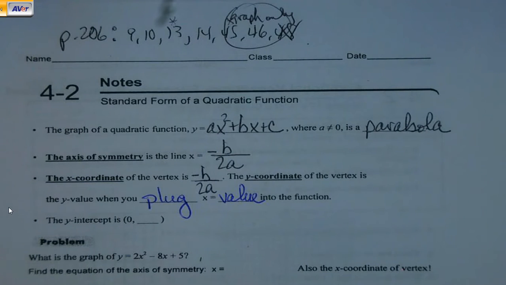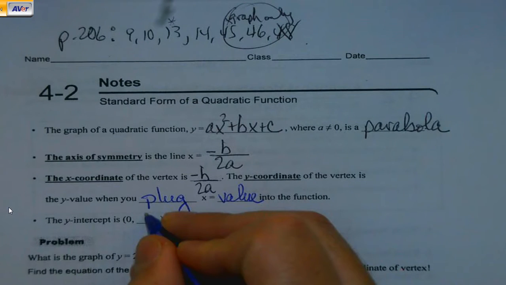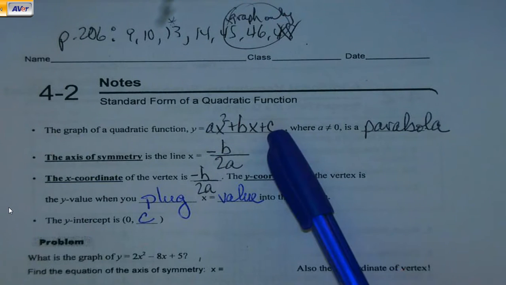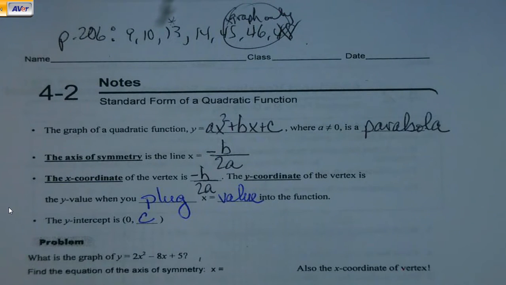But we can't make that assumption every time. So the y-intercept then, and we'll talk a little bit more about that as we go, will be 0 and then our c value. Okay, so c does take a little piece in this, but not a whole lot of one when it comes to trying to deal with that.